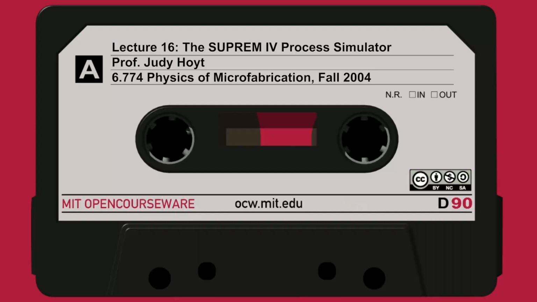So let's go on to slide number 3. This is an example, and if you've already done the homeworks, you've probably seen this. This is an example of what's called the mesh or the grid. And SUPREM 4 uses a triangular grid, triangular mesh. So it's a series of non-overlapping triangular elements. You see each one of these, if you look at it carefully, it can be drawn as a triangle.